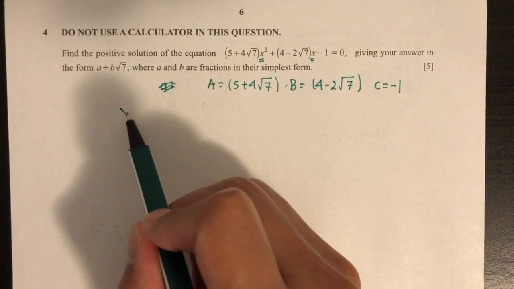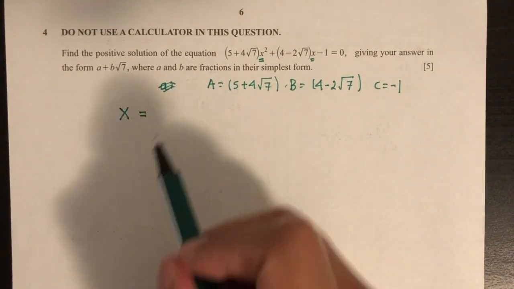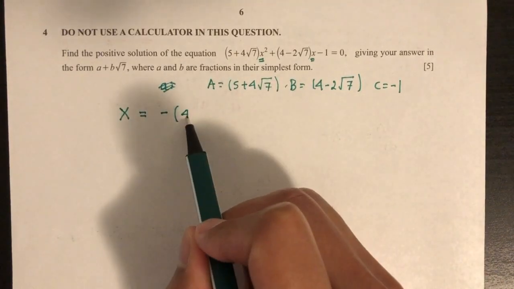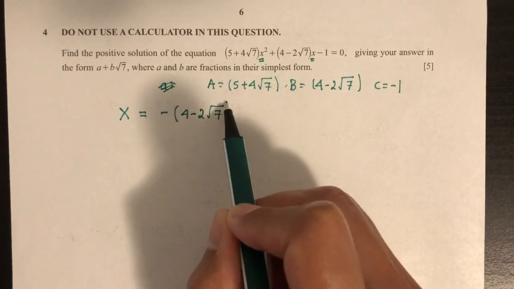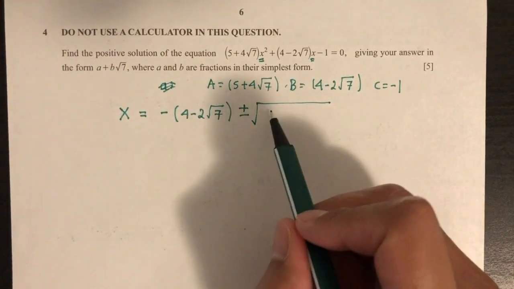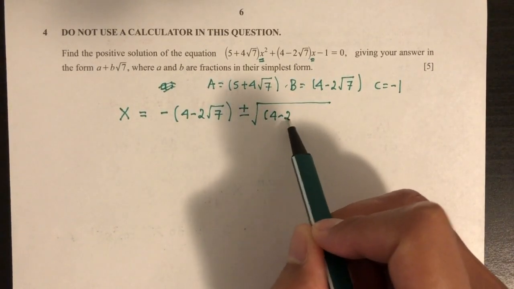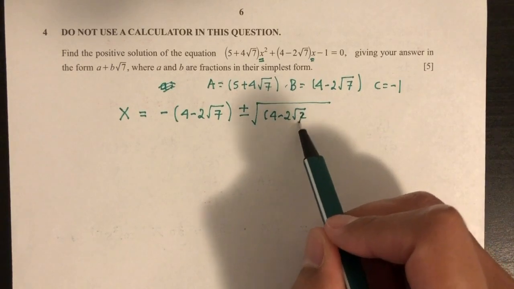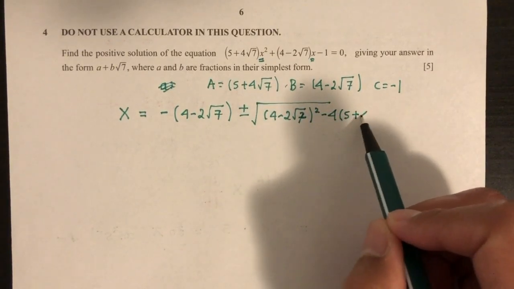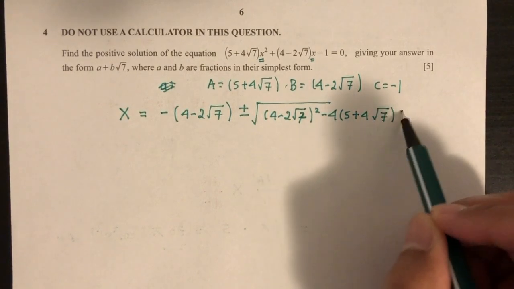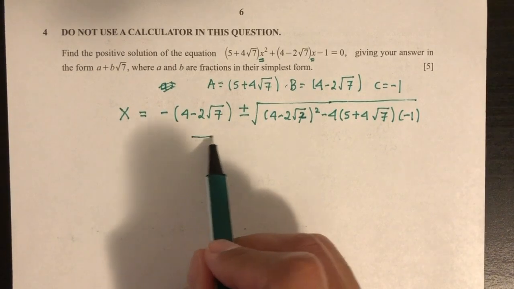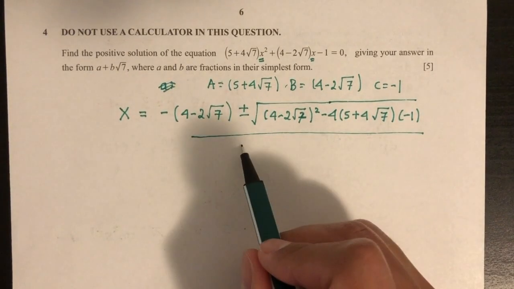As we all know, if you want to find your answer for x, you have to do minus b, so minus b, that will be this, plus minus square root of this square minus 4 times a, which is this, times c. And divide by 2a.